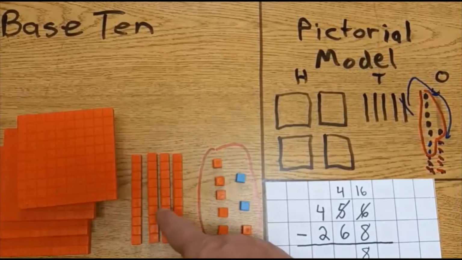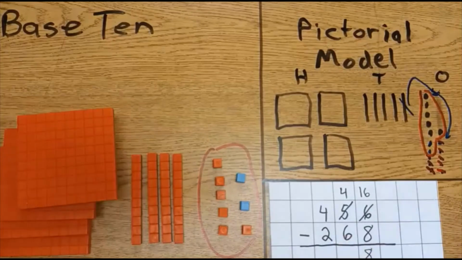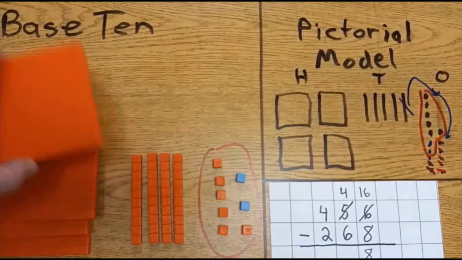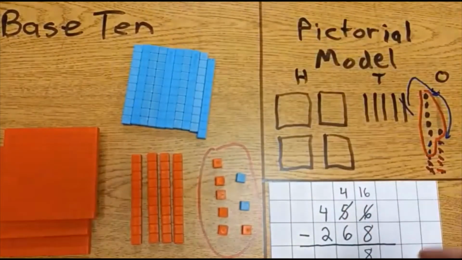Okay, I have 4 left, and it's telling me to take 6 away. So that means I have to regroup again. So I'm going to take one of my hundreds and replace it with 10 tens, which is 100.